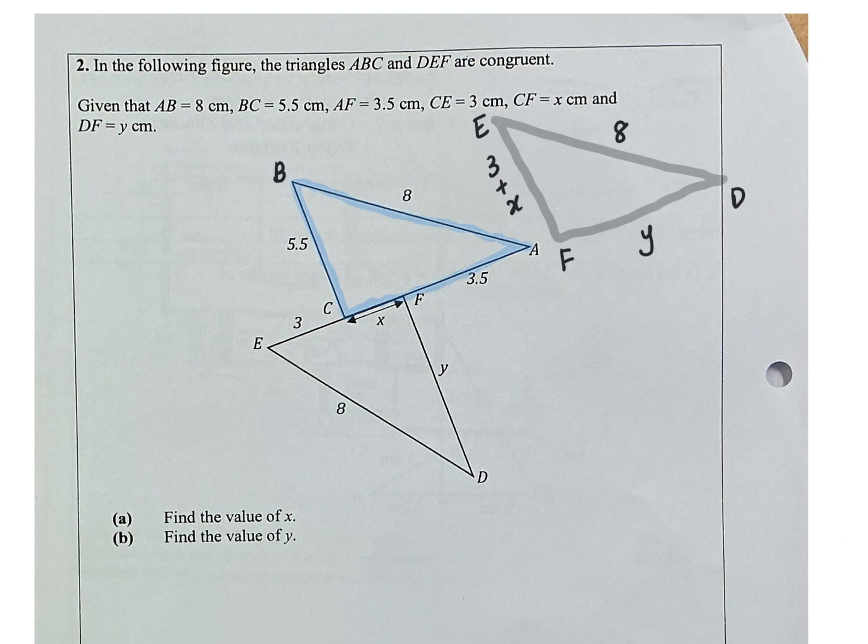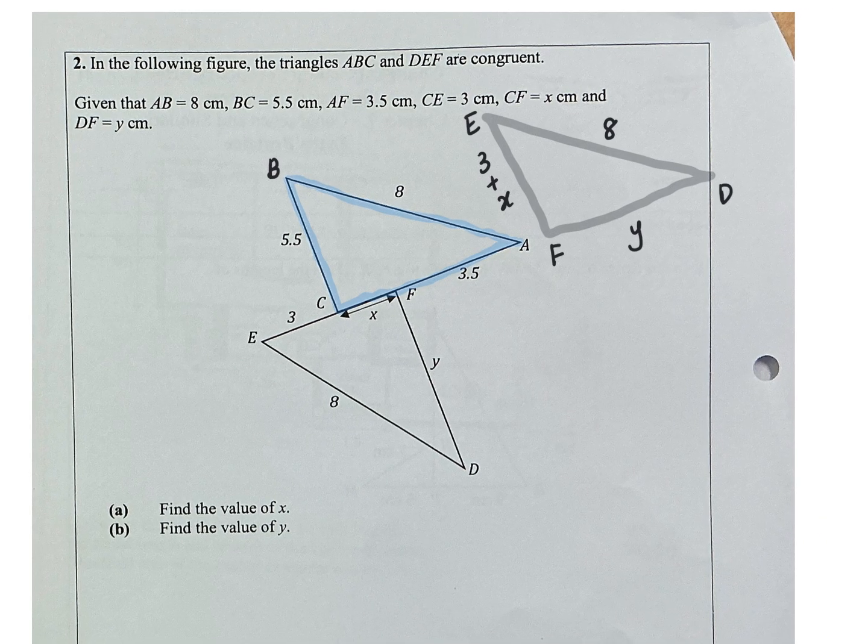Okay, next, they want you to find the value of X. You will compare this one with this. So part A, 5.5 is equal to 3 plus X. So X must be 2.5. This one is clear cut, no trap.